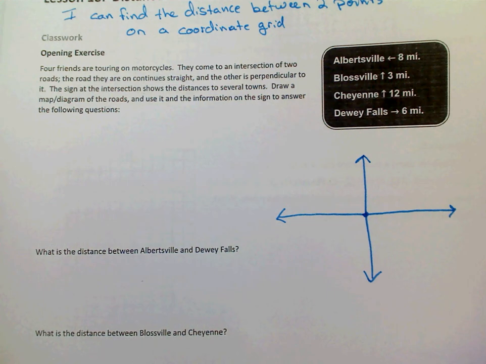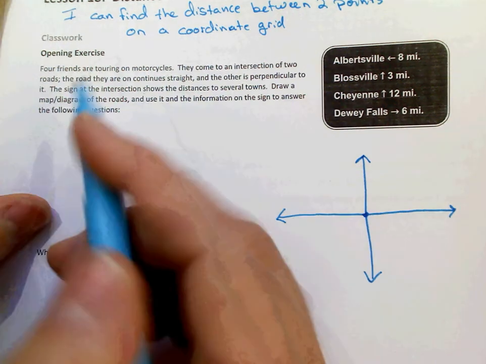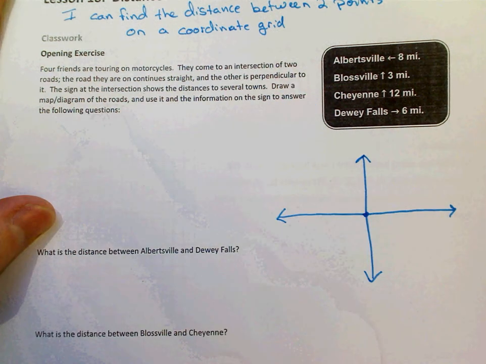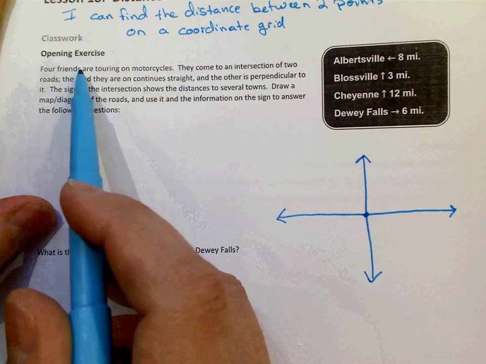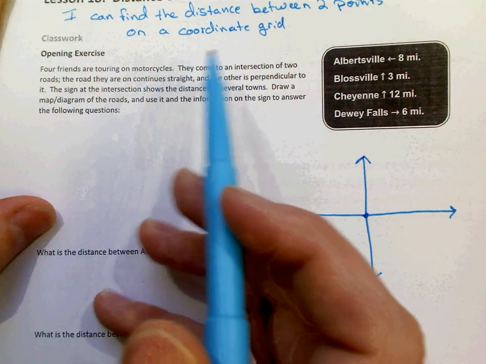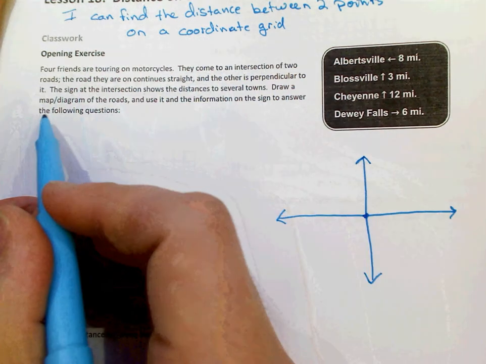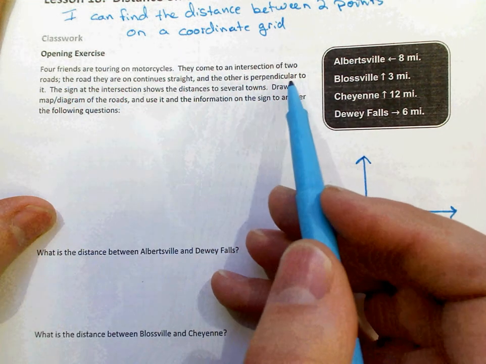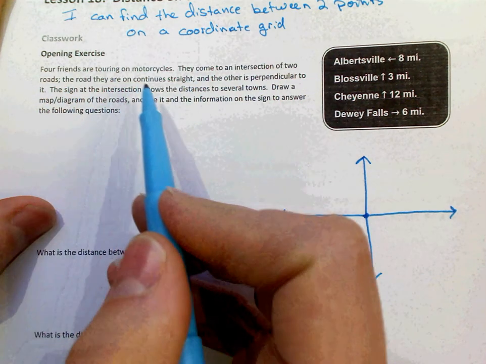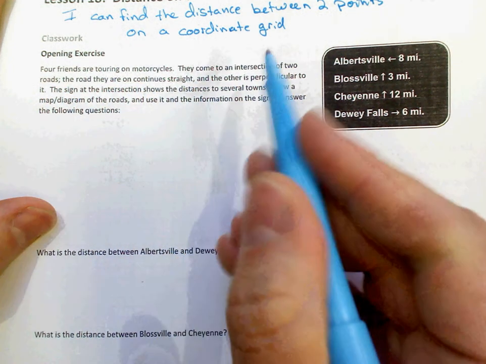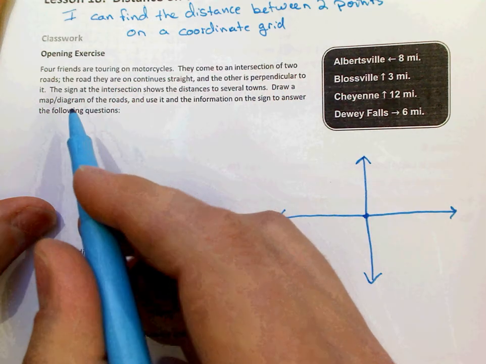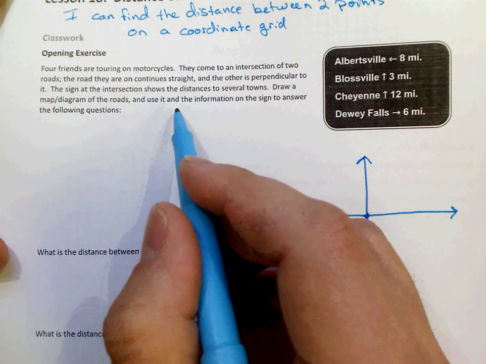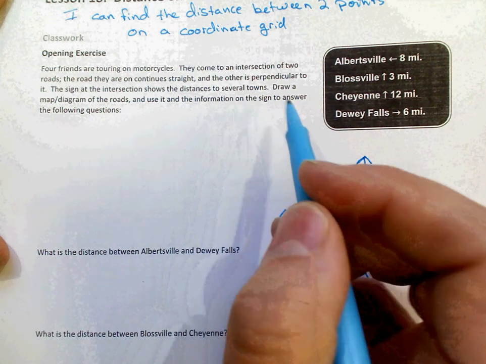Now, the very first thing that we need to do is to go through and read the problem and underline the important information. 4 friends are touring on motorcycles. They come to an intersection of 2 roads. The road they are on continues straight. The other is perpendicular to it. The sign at the intersection shows the distances to several towns. Draw a map diagram of the roads and use it and the information on the sign to answer the following questions.